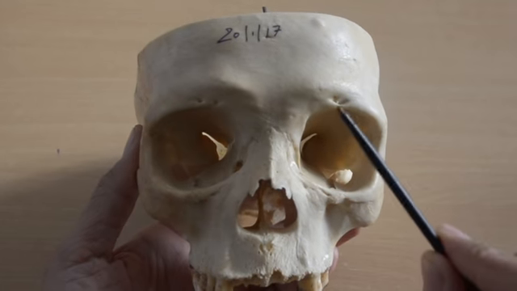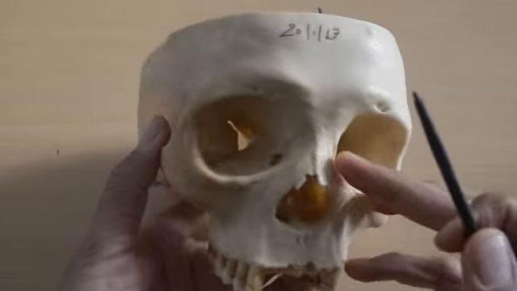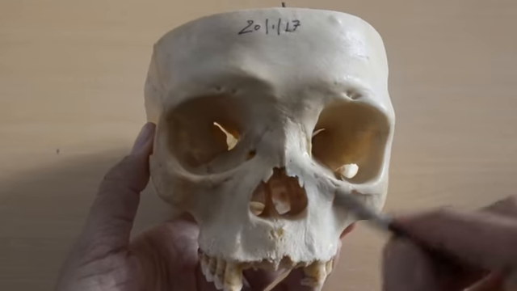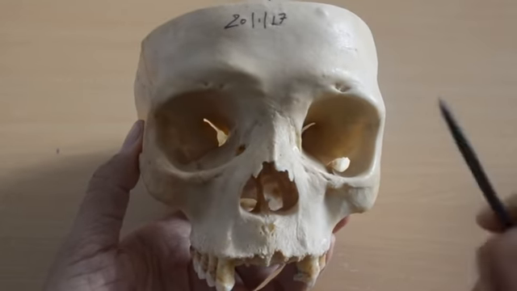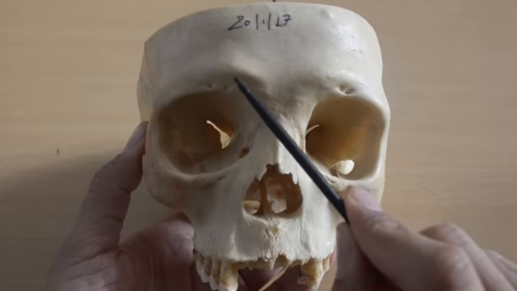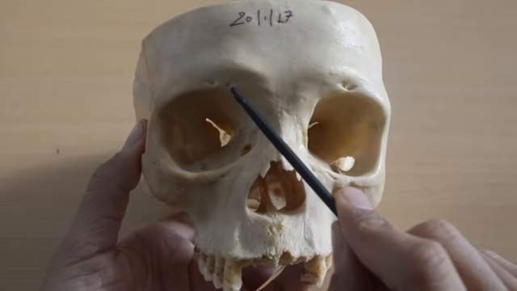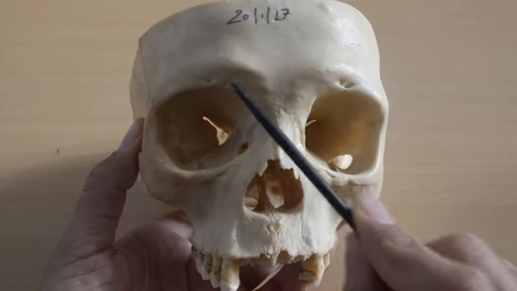Hello everyone, in this video we'll discuss the foramina of the skull and the structures passing through them. Now let's first see the foramina along the norma frontalis. From above downward, first comes the supraorbital notch or supraorbital foramen. It will allow passage of the supraorbital nerve and vessels.